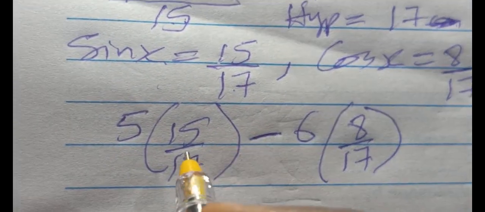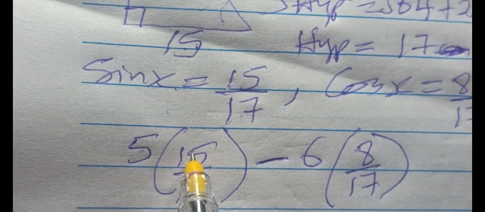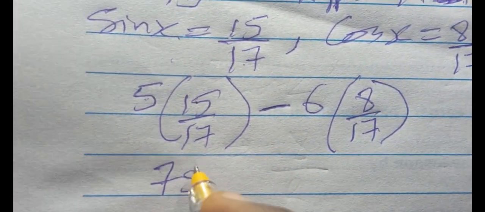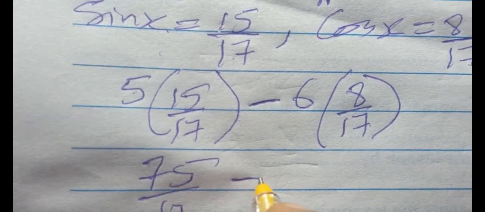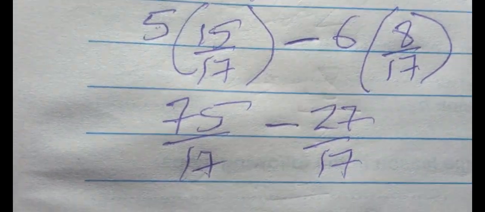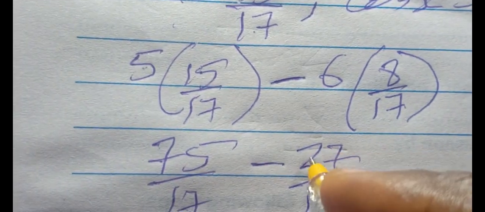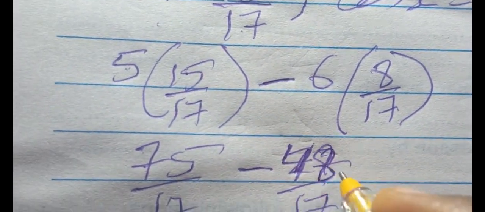Solving it, 5 times 15 gives us 75. So we have 75 over 17 minus 6 times 8. 6 times 8 is 48.